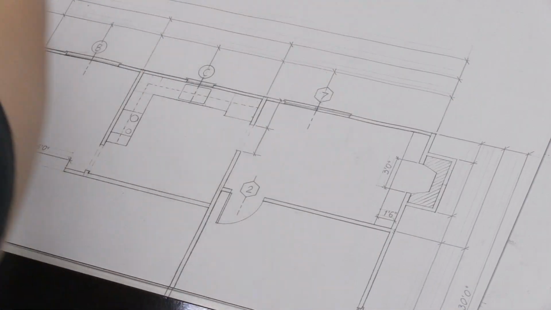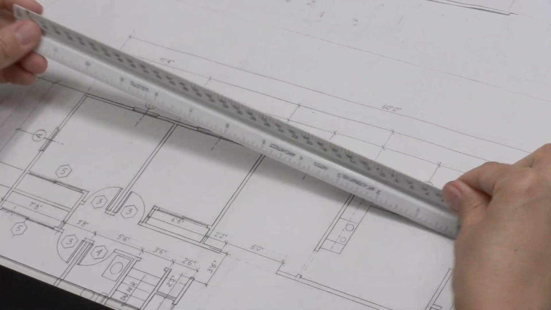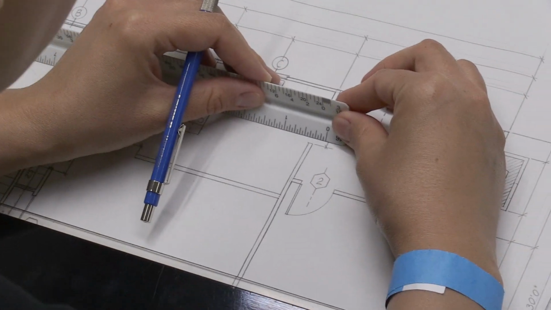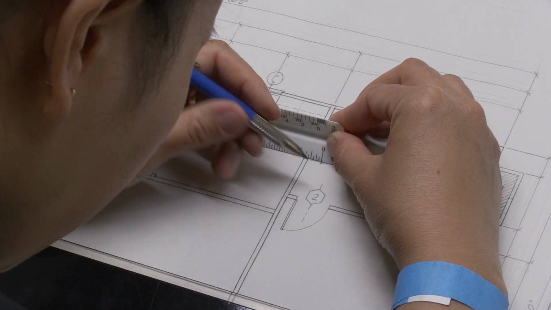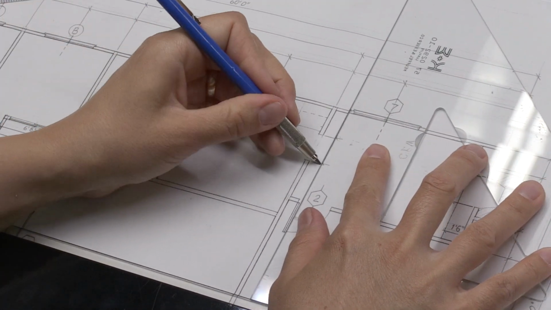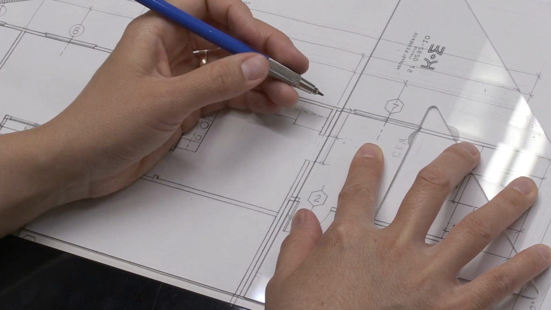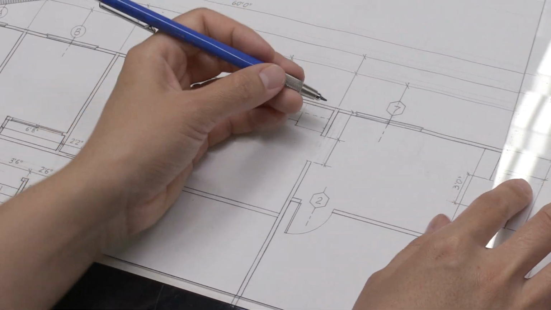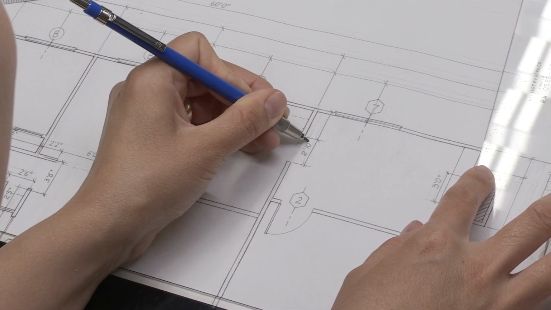Now I'm gonna measure our guidelines in an actual scale. So we're going over the line. So 1/16, 1/8. And this one is 2 feet 10 inches. 2 feet 10 inches.